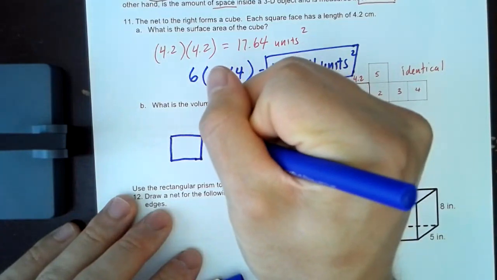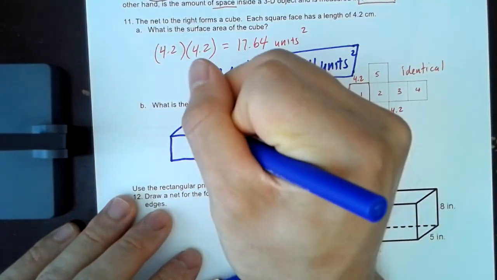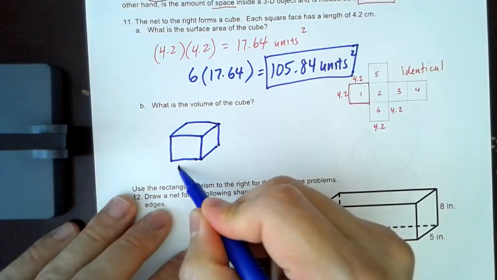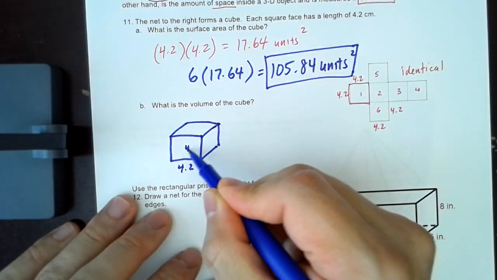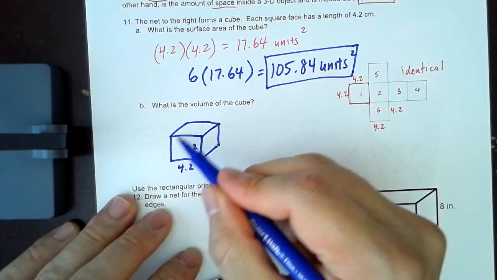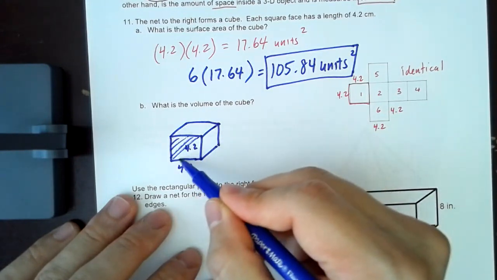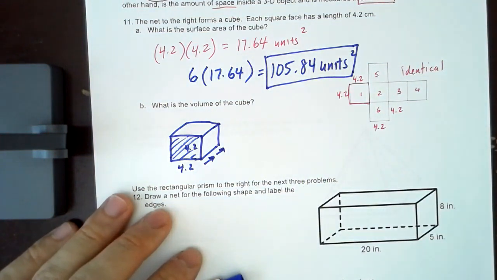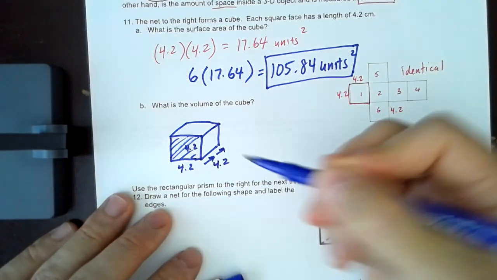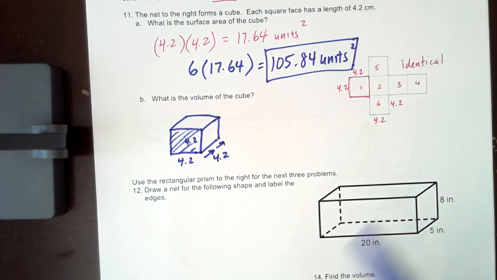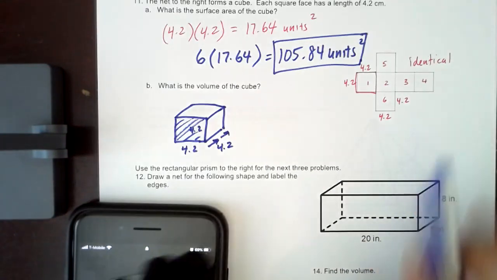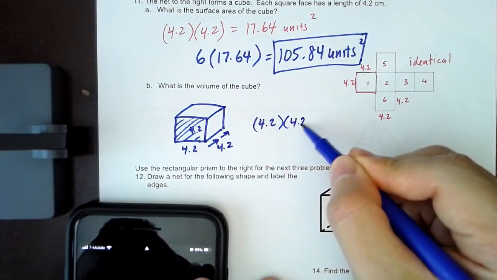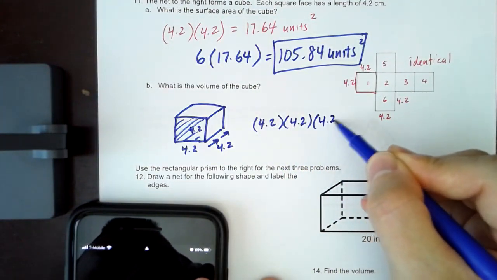again, we know that a cube looks like this, right? Obviously, there are dimensions that we can't see. But if you take 4.2 and you take 4.2, you get the area of this part. And then you just have to multiply by the depth, which is the third dimension, another 4.2. So really, the volume here is 4.2 times 4.2 times 4.2.